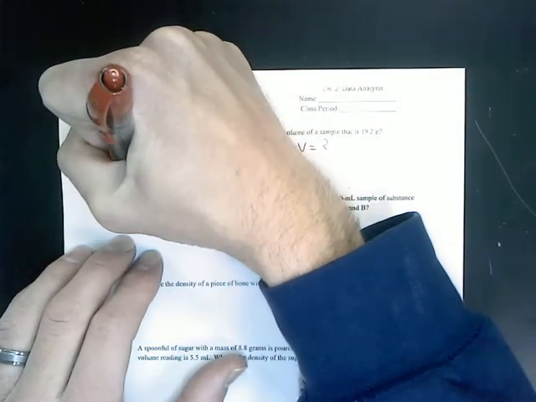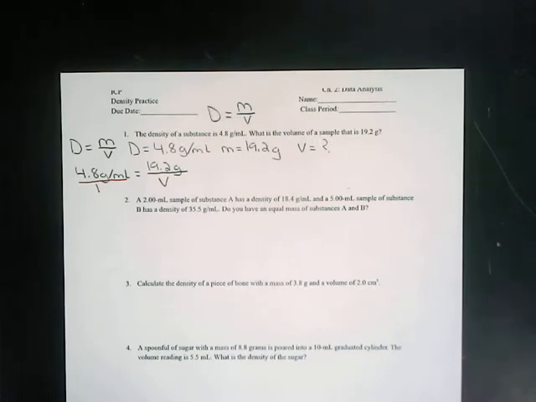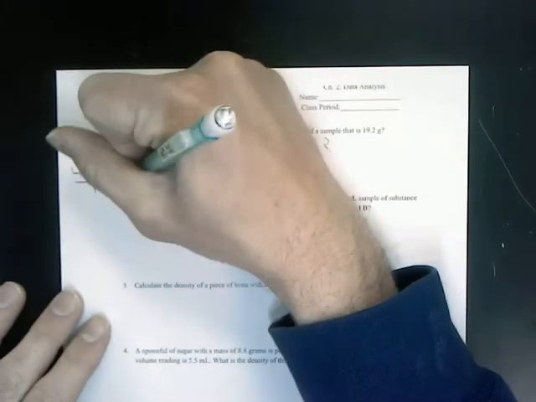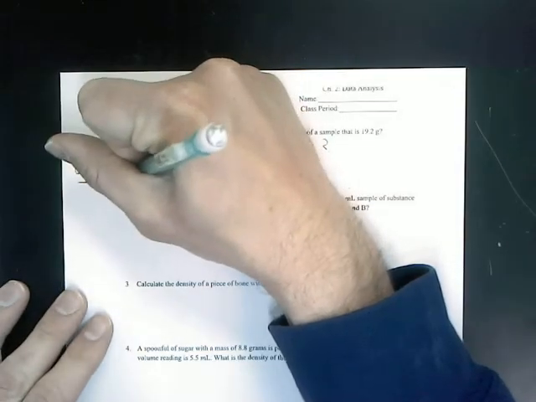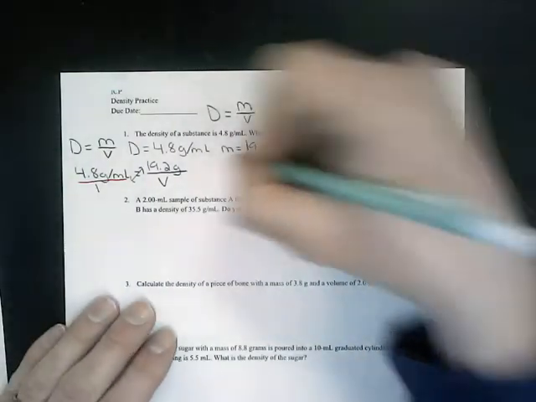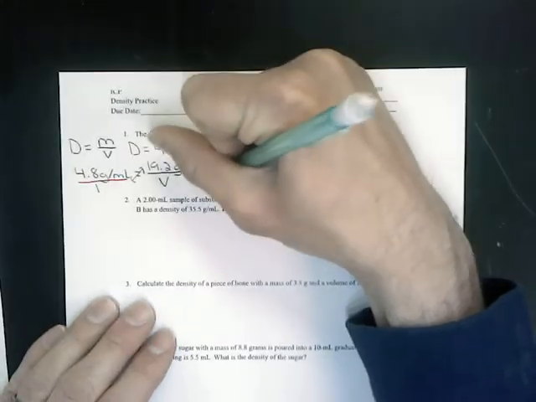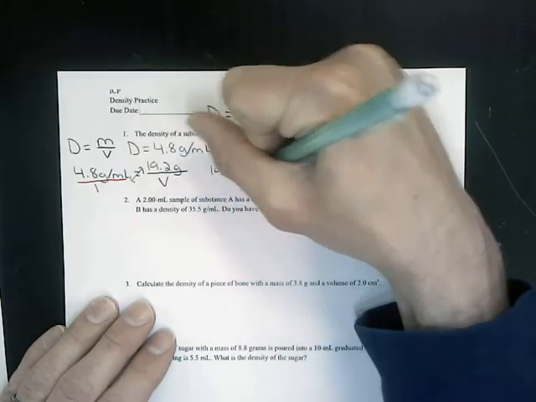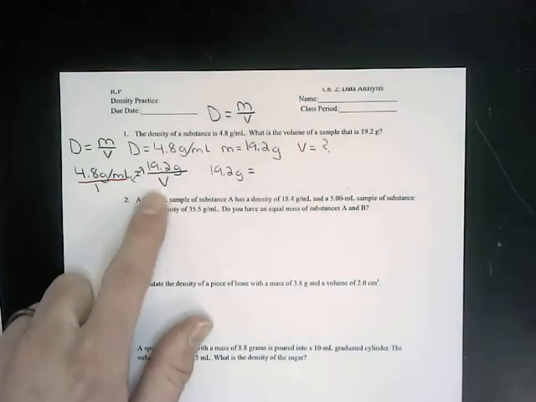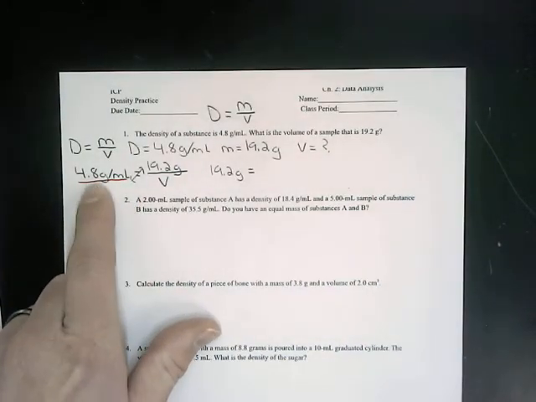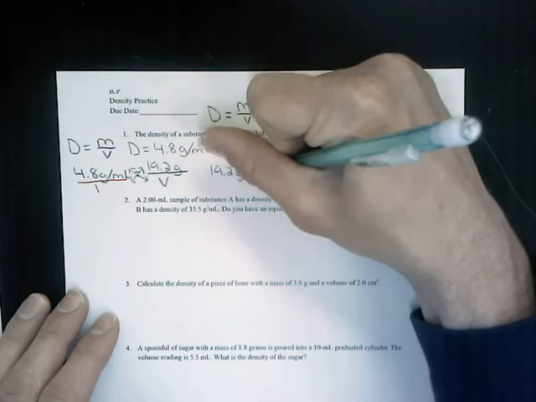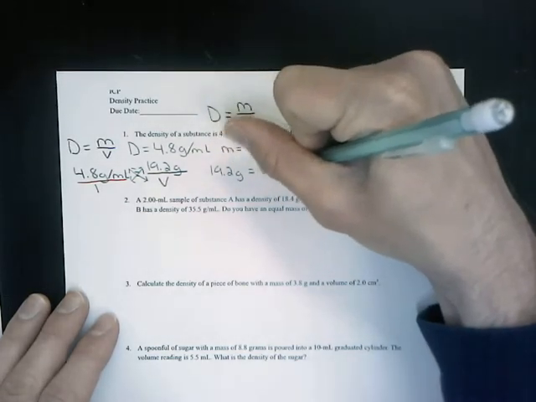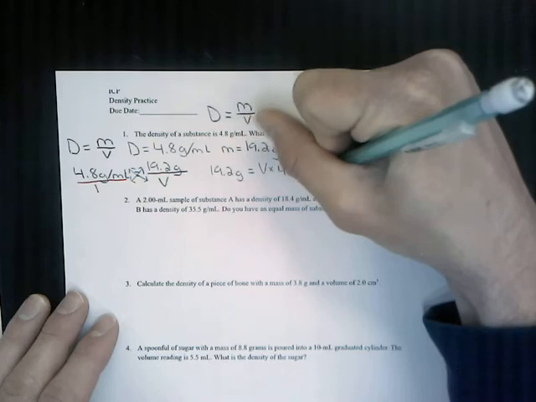So I'm going to put this 4.8 over 1, and so what we're going to do here is cross multiply. Okay, so we're going to cross multiply 19.2 grams times 1, which is very simple here, is just 19.2 grams, and that is equal to our V for volume times 4.8 grams per milliliter.